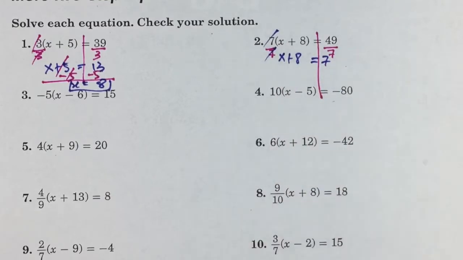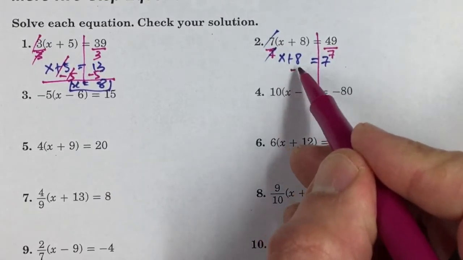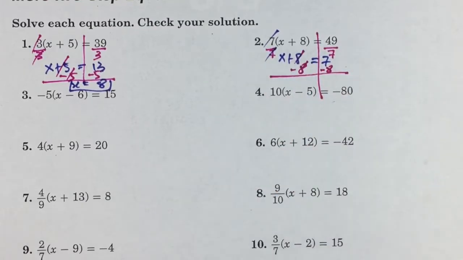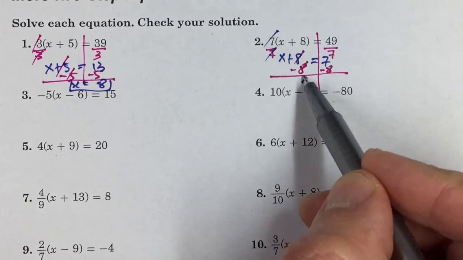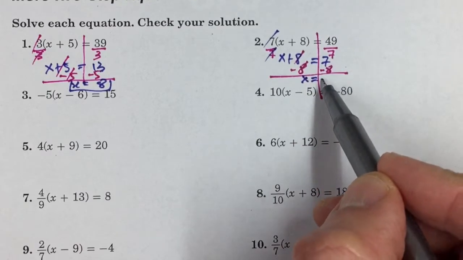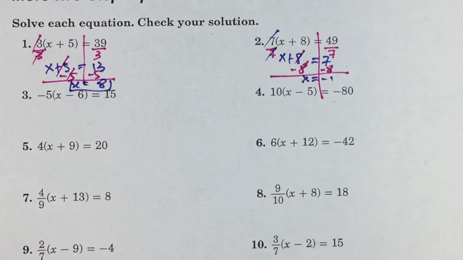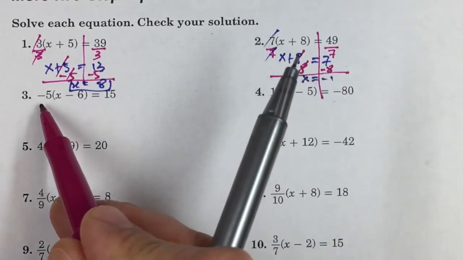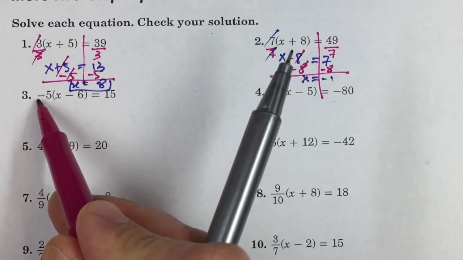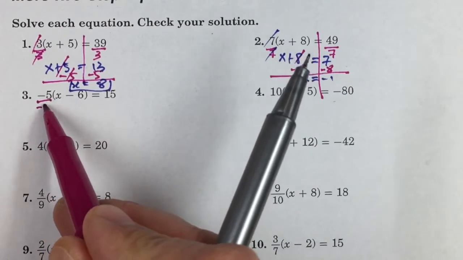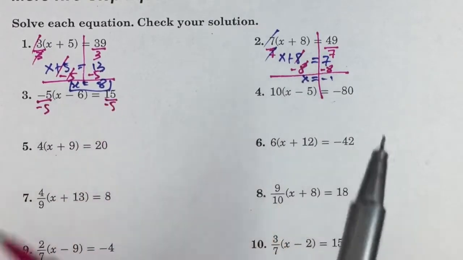Now let's get rid of the 8 by subtracting 8 both sides. This goes away, and x equals 7 minus 8 is negative 1. X is negative 1 in this case. And number 3, we're going to do the similar thing by dividing by negative 5, because negative 5 is multiplying the parentheses. We're going to divide by negative 5 here and divide by negative 5 here.